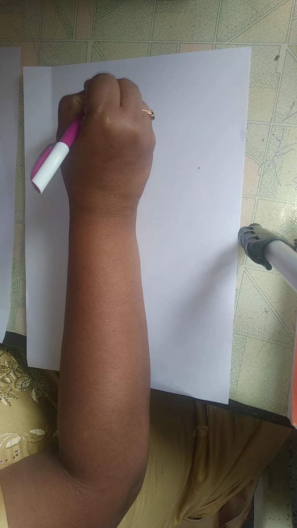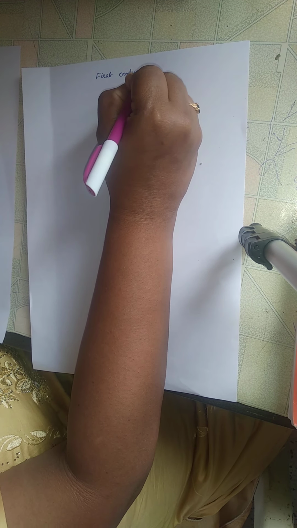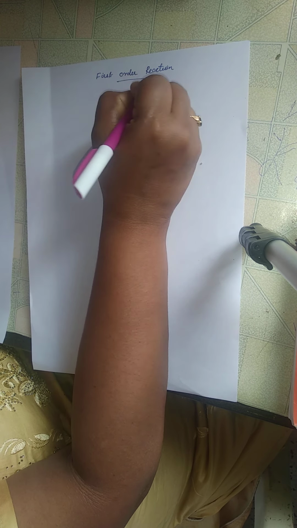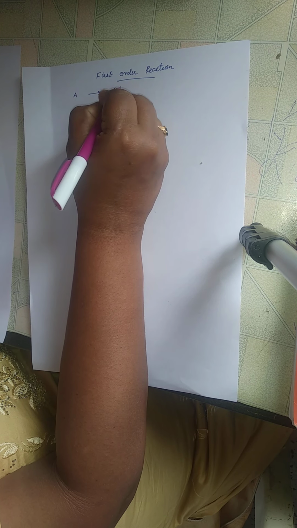First order reaction. We generally represent a first order reaction as A giving product.